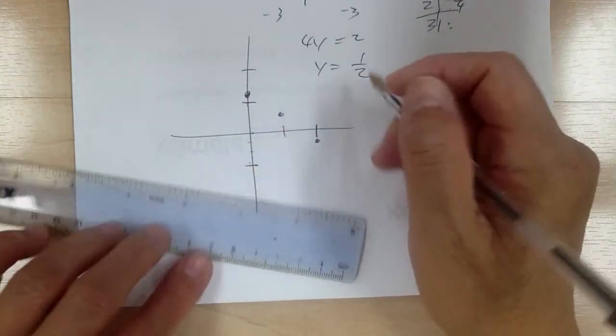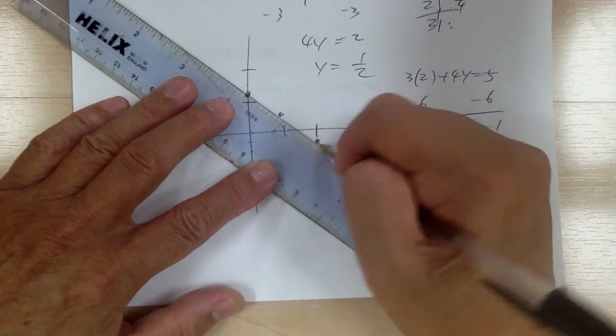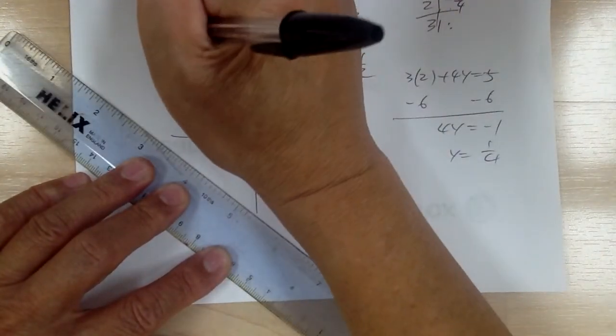And once you plot all the dots, you just connect the dots, and you get the line.